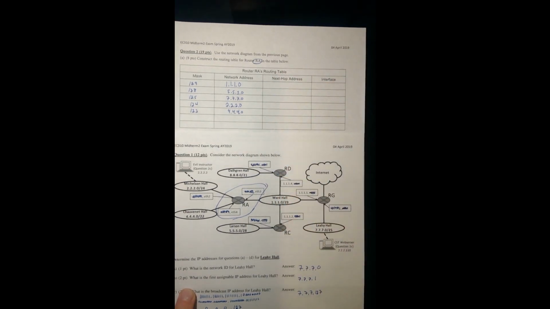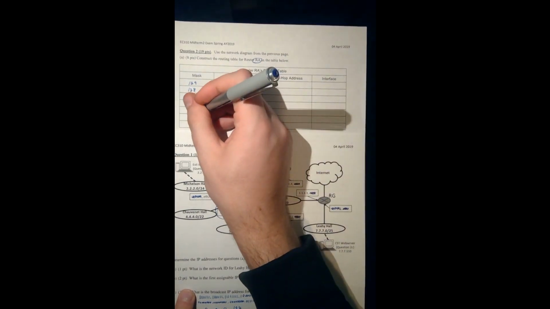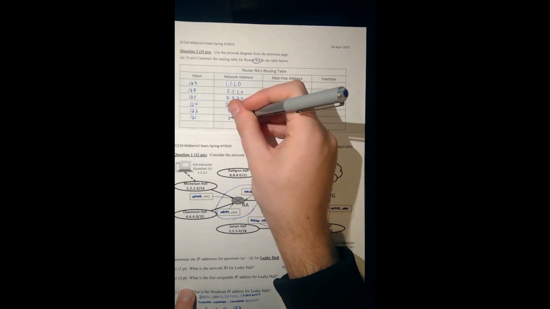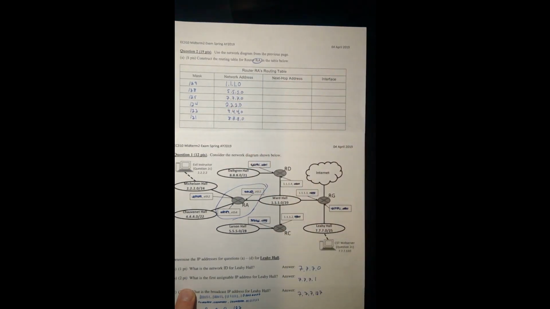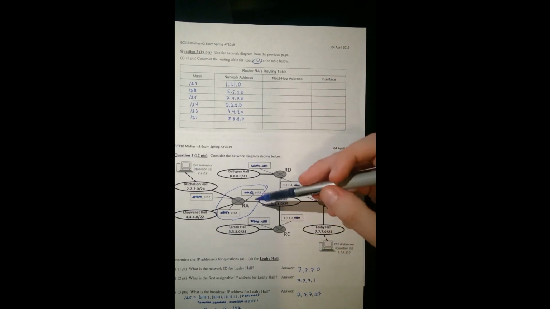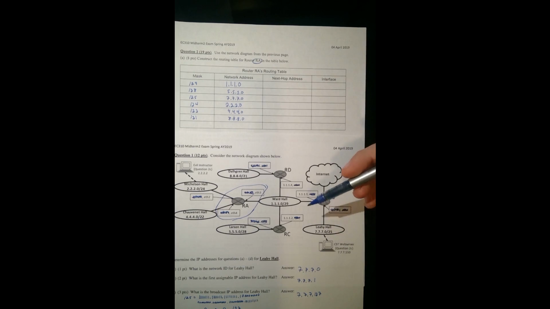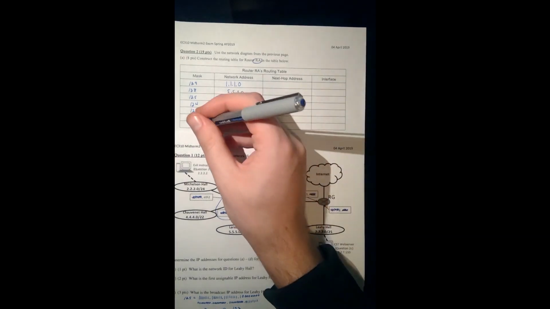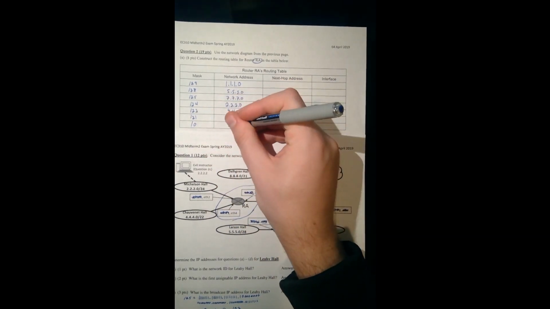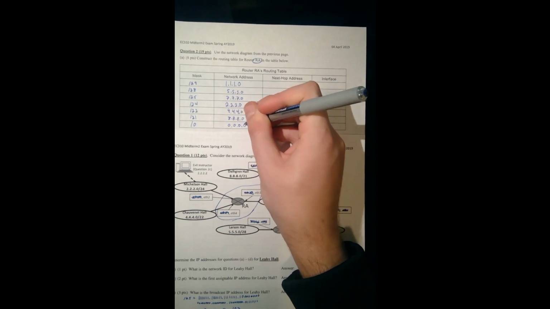Last one is /21 at 8.8.8.0. So really all that was looking at the bubbles and writing down the stuff in the bubbles in order from highest to lowest mask. We also need to add in our /0, and that always goes with 0.0.0.0.